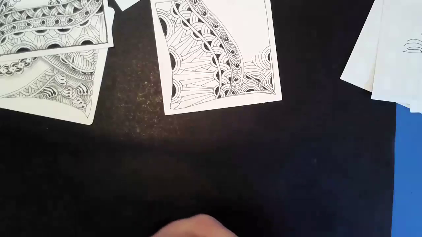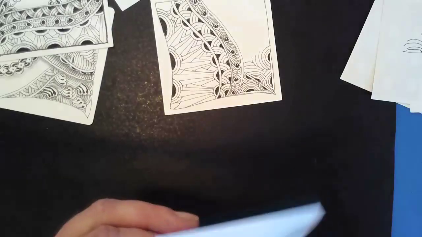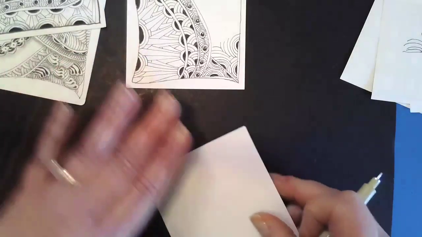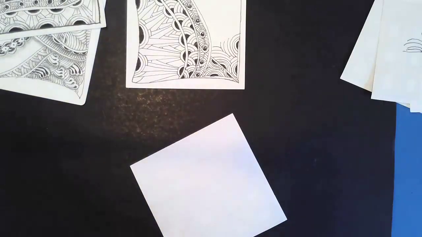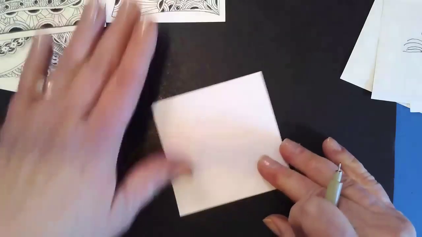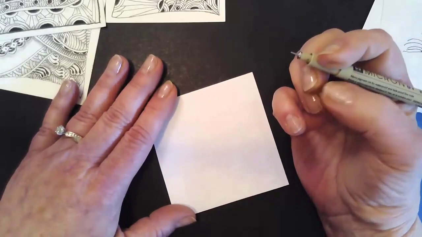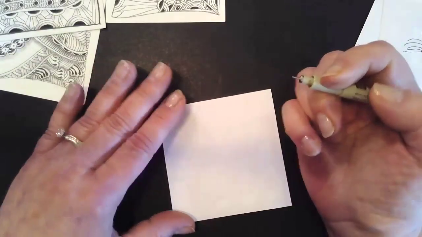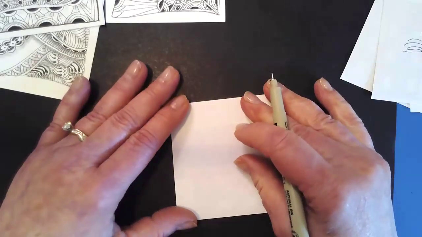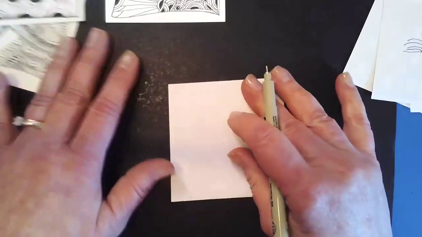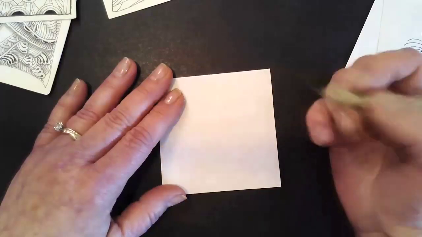So we've got two more tangles that use the crescent moon shapes in them. And the first one is Jewels. And she said she named it that because she thought it looked like jewels.